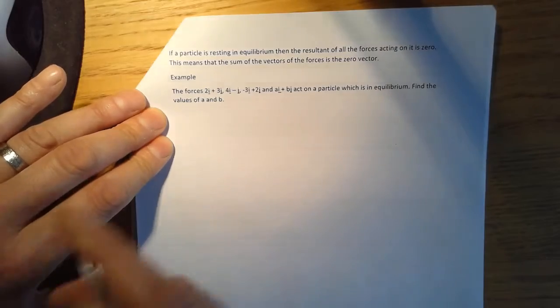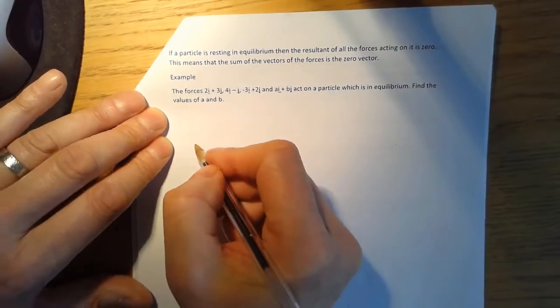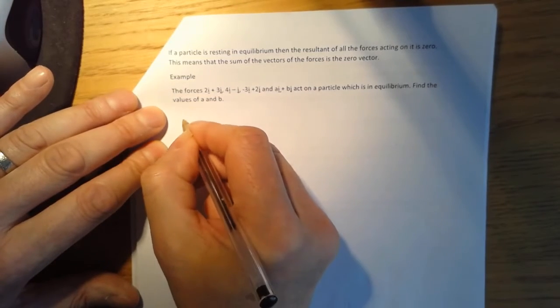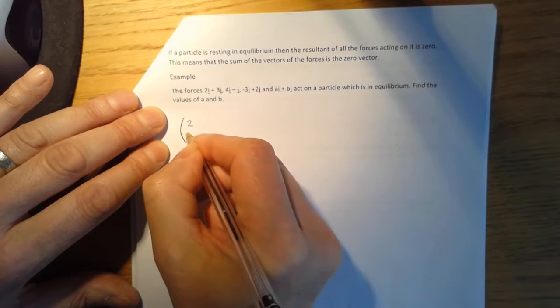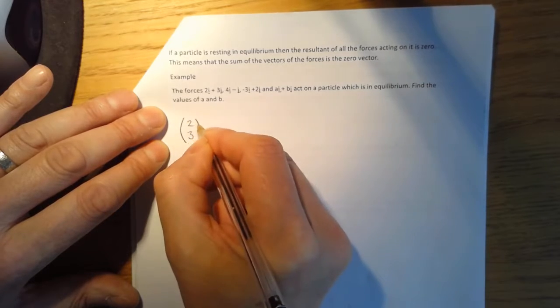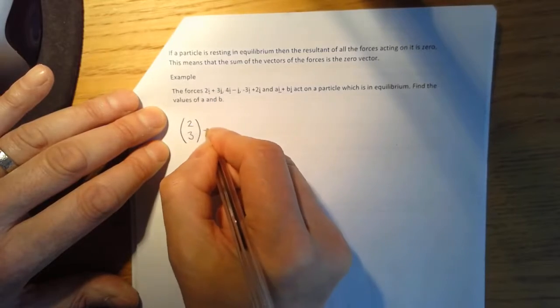Okay, so what we're going to do is add these vectors up. So I'm going to use the column vector notation. So 2i plus 3j can be written like that.